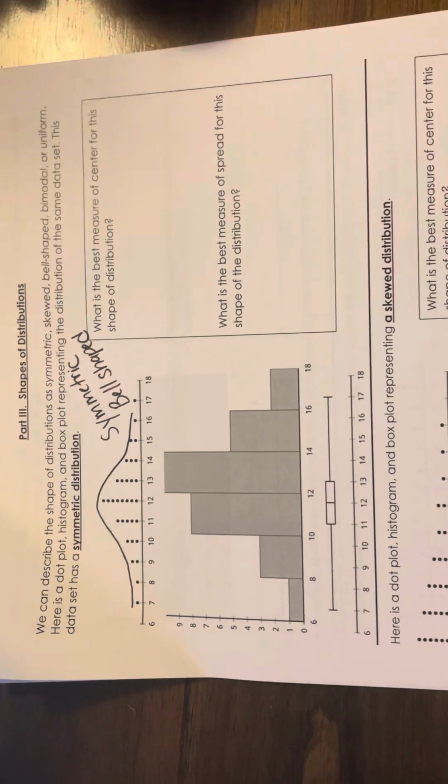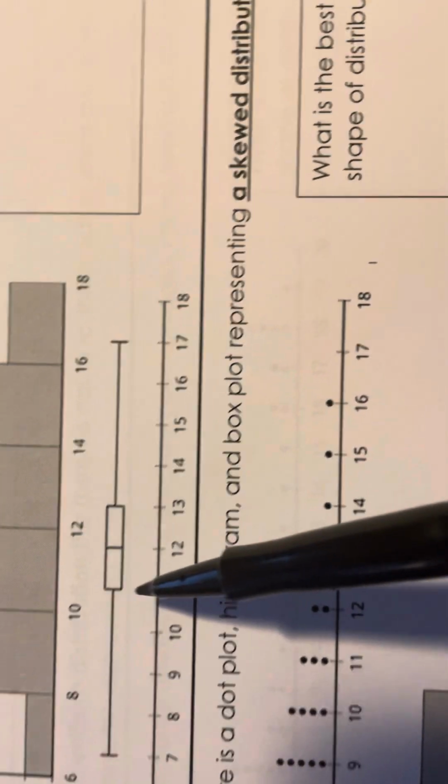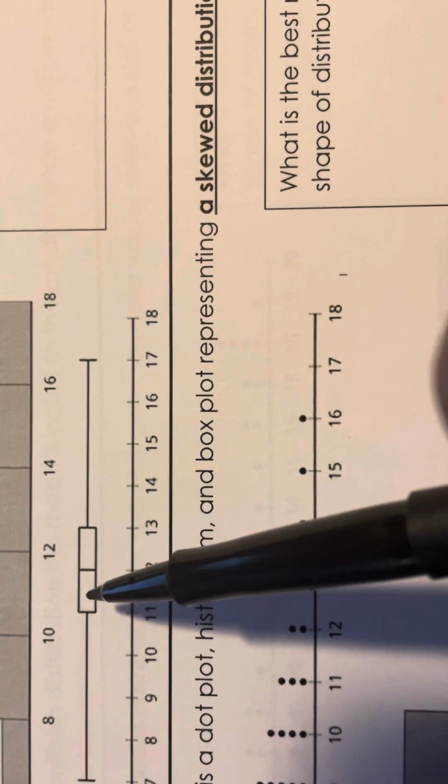Okay, so over here in this box, I ask, what is the best measure of center for the shape of this distribution? Well, first, let's go ahead and look at this here. This histogram is also, you can say it's roughly symmetric and bell-shaped, even though it's not perfect. And then also, if you look at the box plot, you see how like everything in the middle is here. It's nice and even.